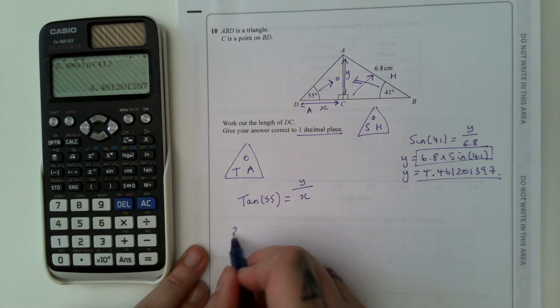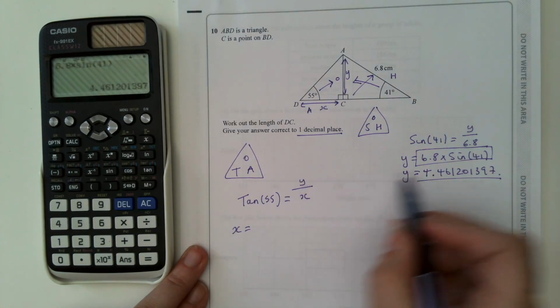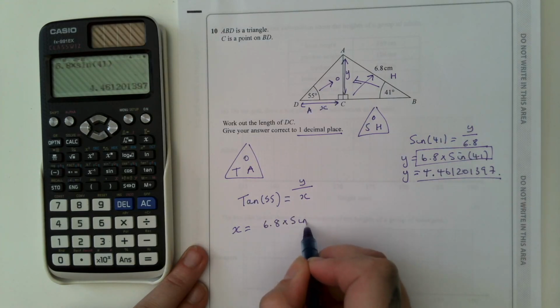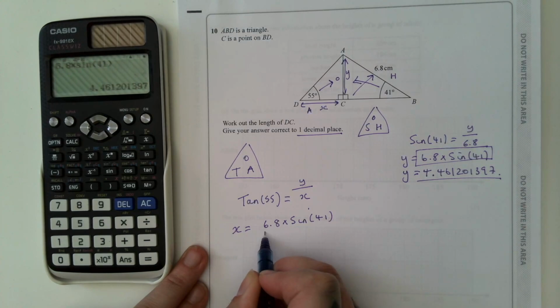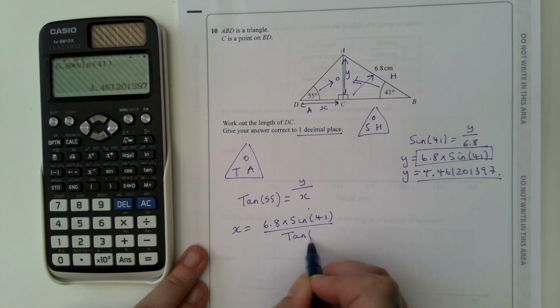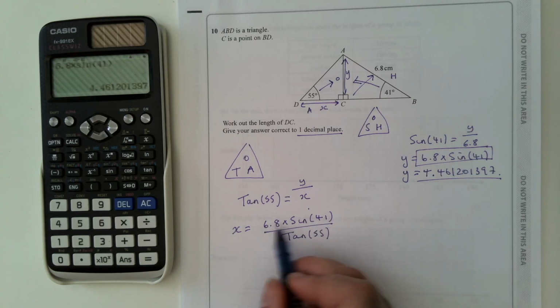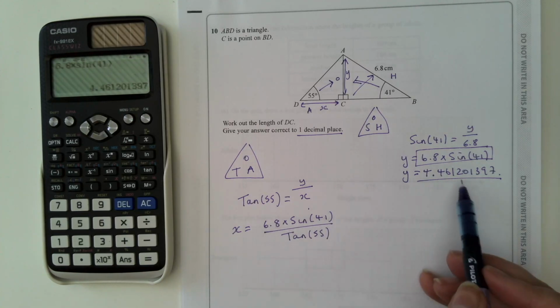Okay, so X is Y, which is this here, 6.8 times sin 41 divided by tan 55. And I've kept it like this because that's easier to enter in my calculator without errors than this is.